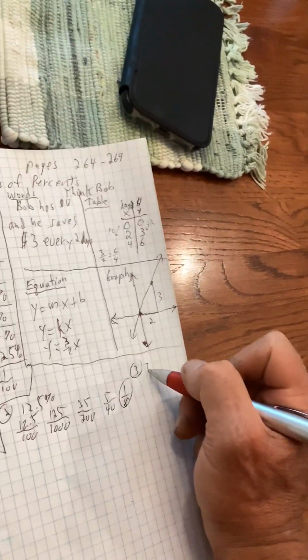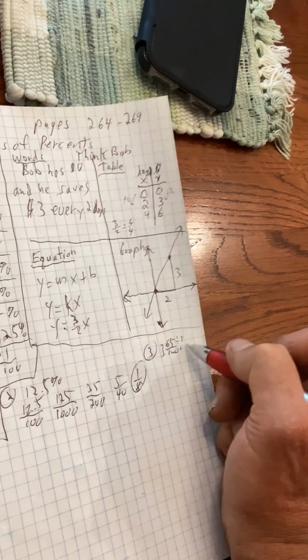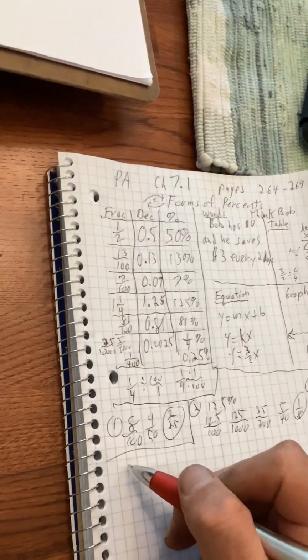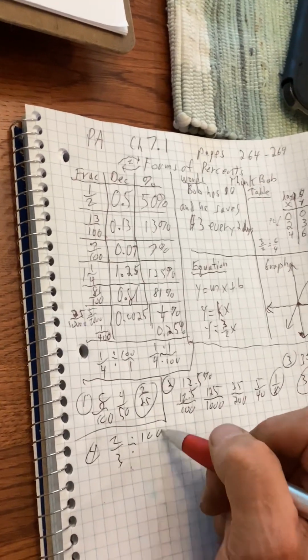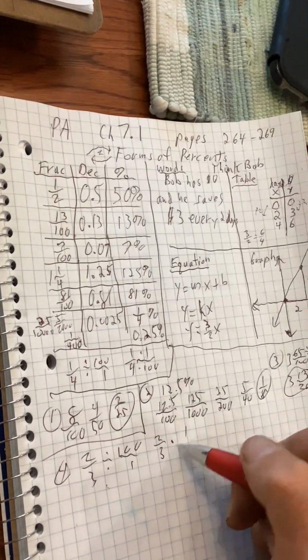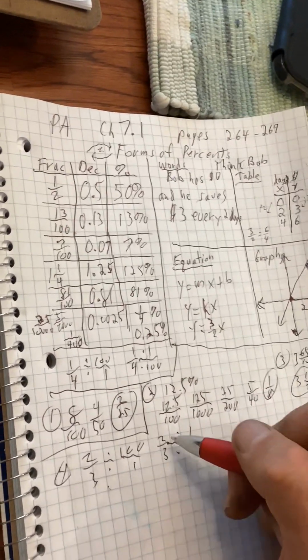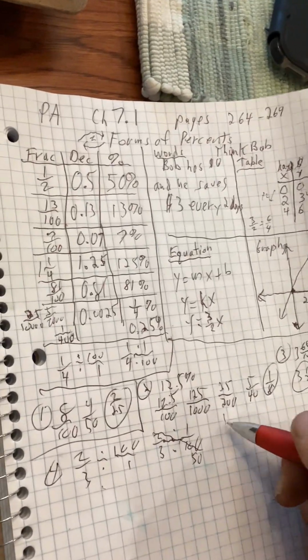So that's going to be 3 and 65 hundredths. I can divide each of these by 5. So that's 3 and 13 20ths. Number 4, here, I'll do this. This is 2/3 divided by 100 over 1, which is going to be 2/3 times 1 over 100. Remember, you just flip and multiply. Here I can divide each of those by 2. That's 50. And so I just get 1 over 150 for number 4.